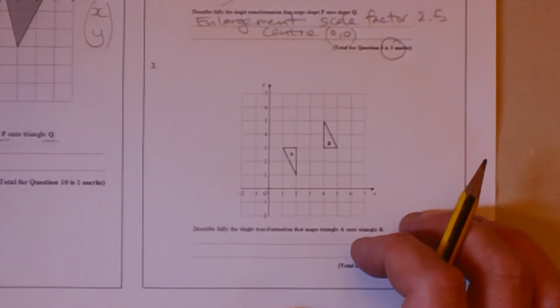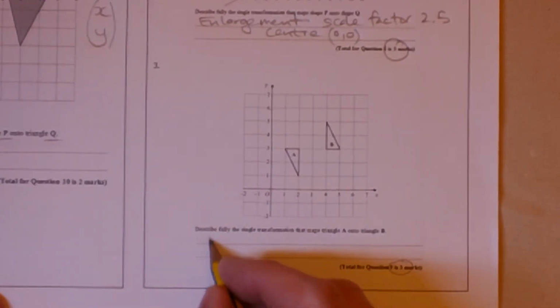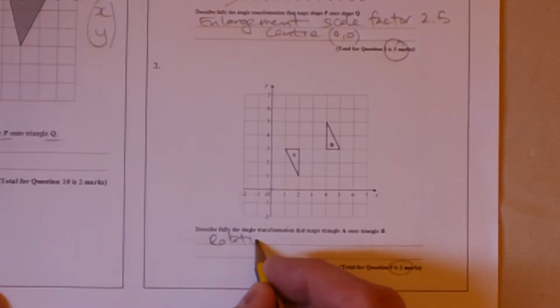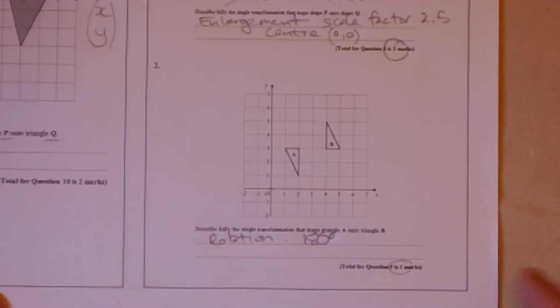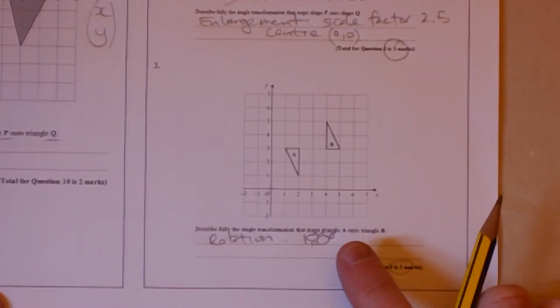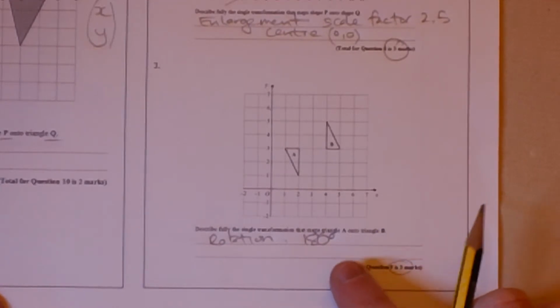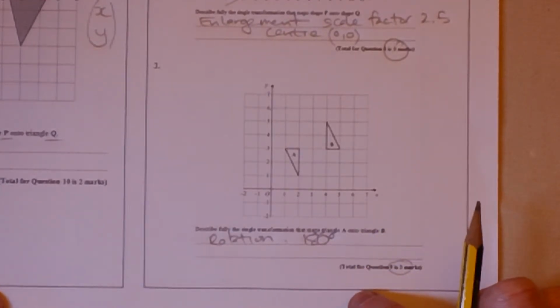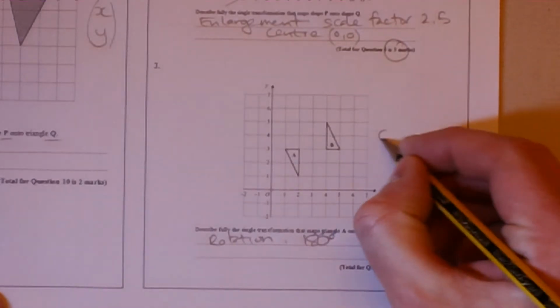Question number 3. Again, describe the single transformation, 3 marks, so 3 pieces of information to give. On this one the shape is turned round, so we have a rotation. We need to say how many degrees the shape is turned by. The shape is completely upside down, so therefore it's a 180 degree rotation. You might have to state in other questions whether the rotation is anti-clockwise or clockwise. That doesn't matter in this case, it doesn't make any difference. The final thing we need to give is the centre of rotation.